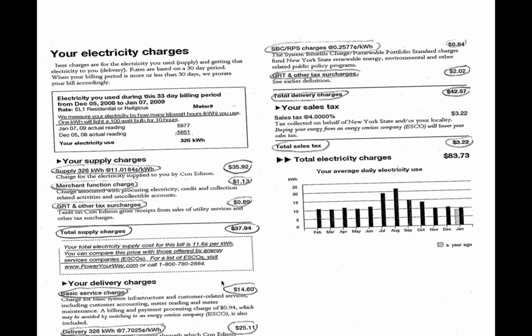Okay, so Con Ed is basically the deliverer to everywhere in New York City. But the supply can actually come from not Con Ed. They have a number of different energy suppliers that provide energy to Con Ed to distribute in their system. If you sign up with one of them, their rates may be somewhat different, could be cheaper, could actually be more expensive than the typical Con Ed rate.